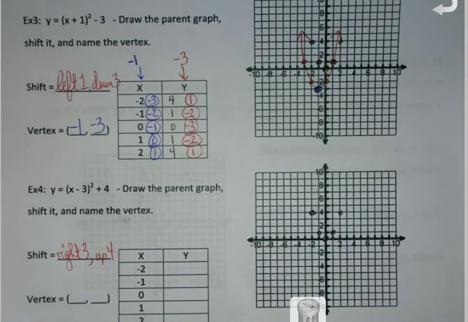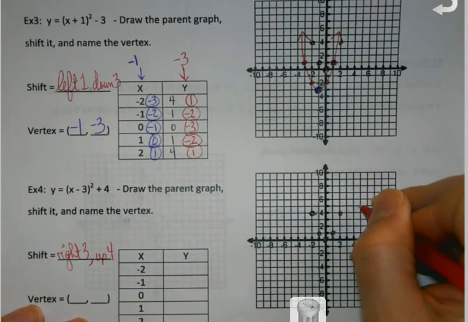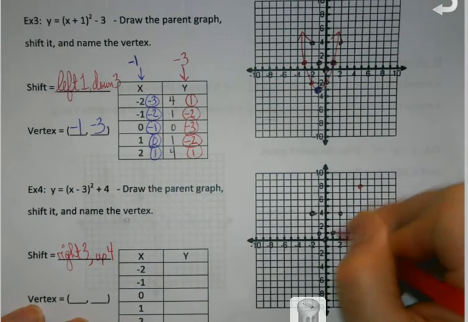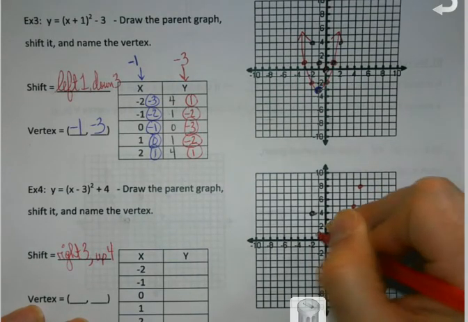So I'm going to take each of those points. I'm going to go right 3 and up 1, 2, 3, 4. 1, 2, 3, 1, 2, 3, 4. 1, 2, 3, 1, 2, 3, 4.